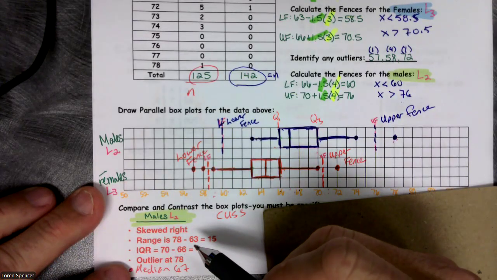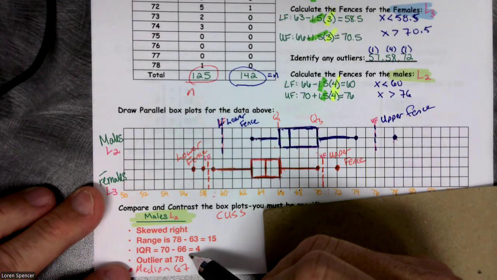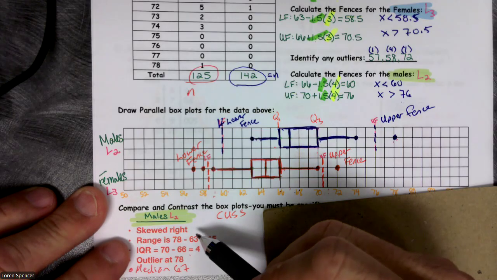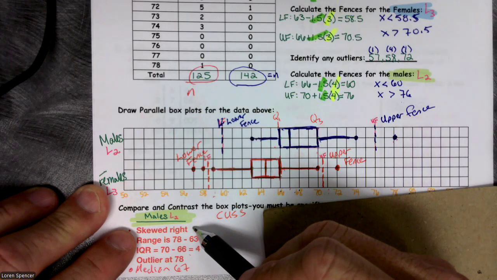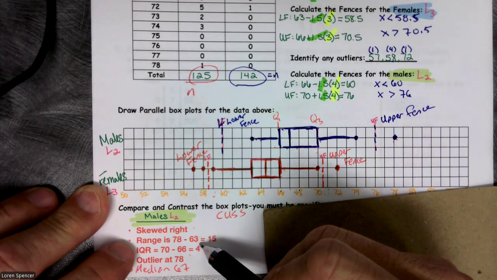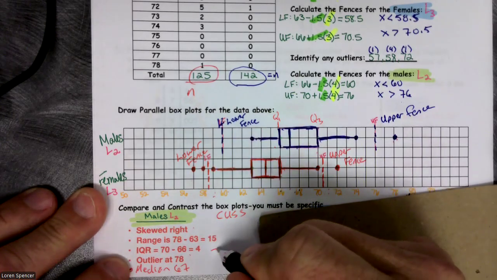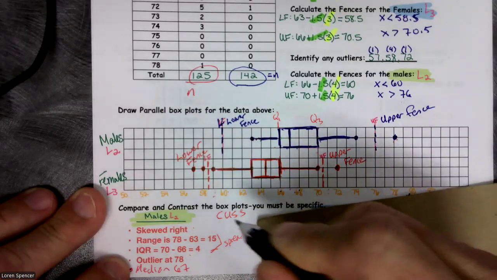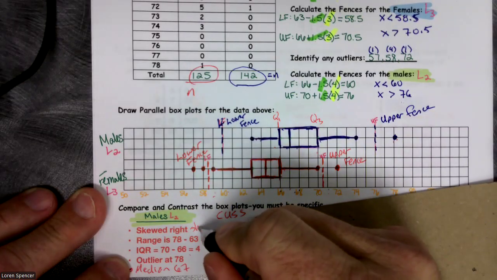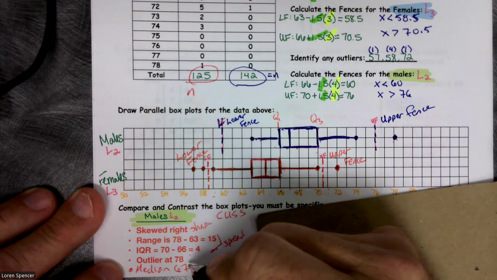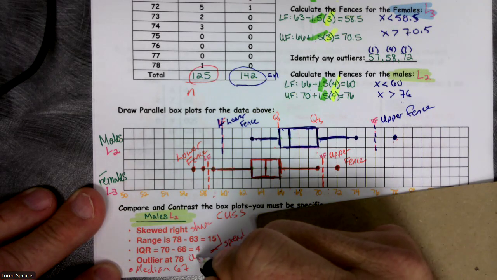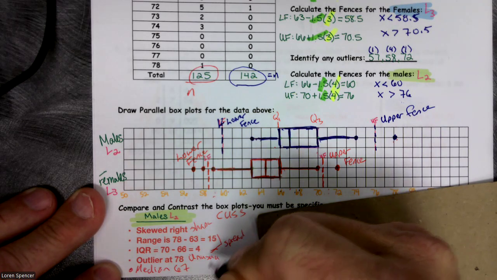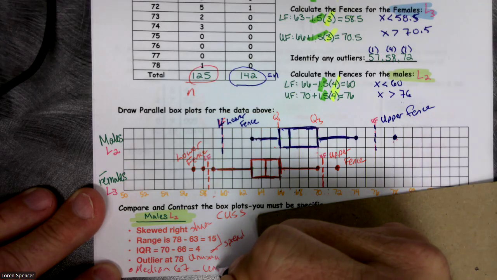All right. Then we need unusual. Yeah, we have an outlier. We addressed it. We talked about shape, and we've talked about spread, because both these two right here are spread, shape, unusual, and center.